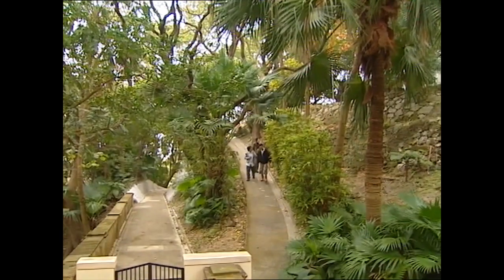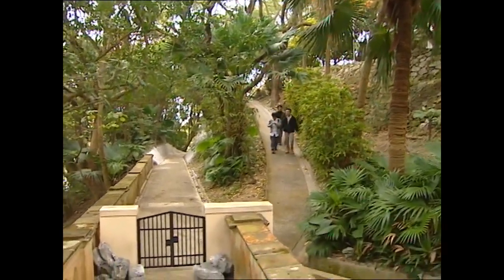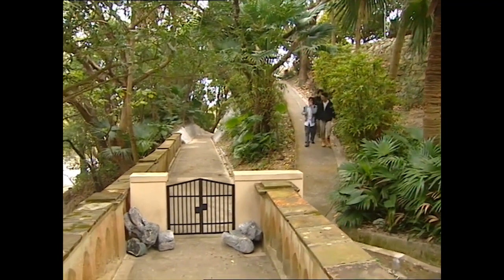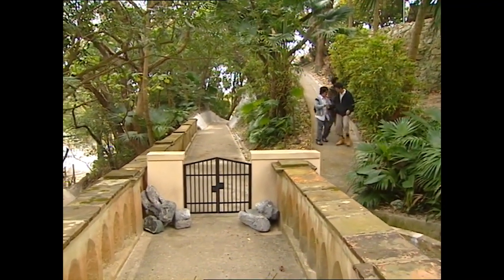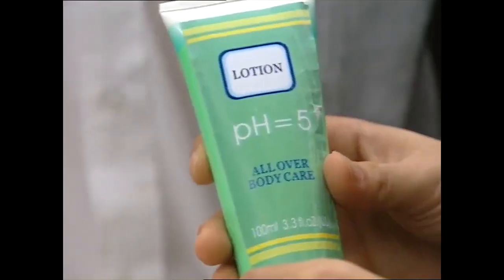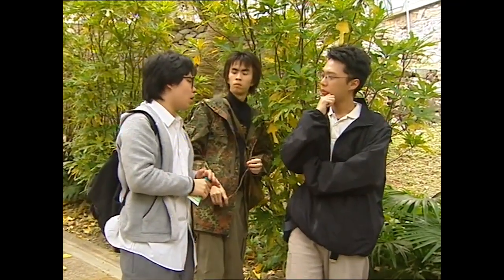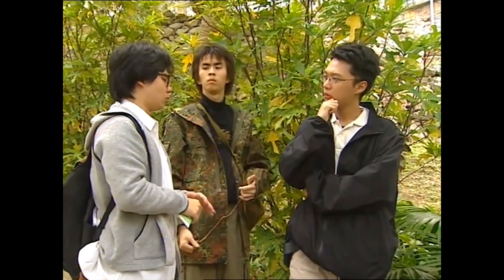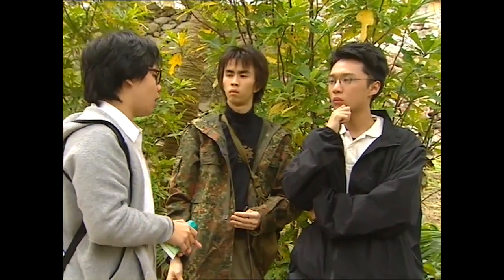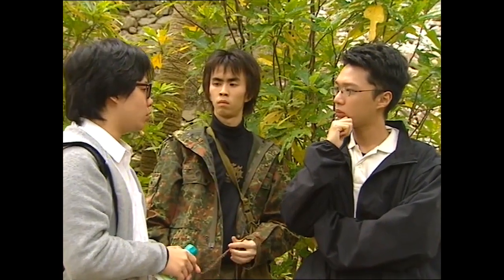Look, the door's open. Let's go. Hey, Joe. The pH value of your face cream is 5. So what's the problem? You said earlier that anything with a pH value less than 7 has to be acidic. Doctors say that acidic creams are better for the skin.